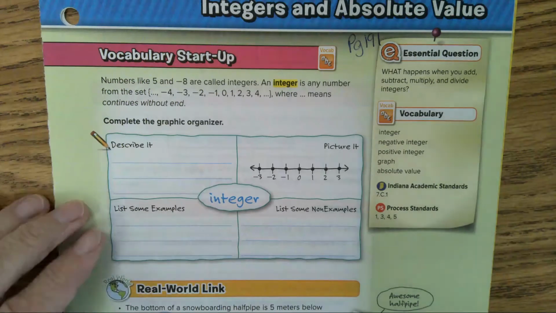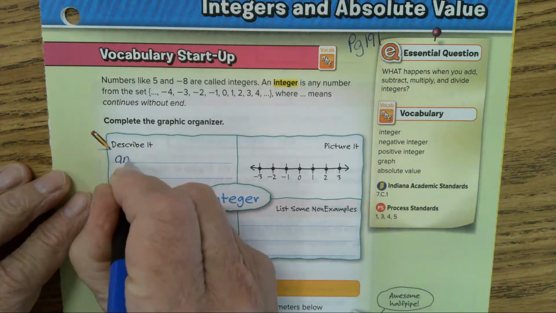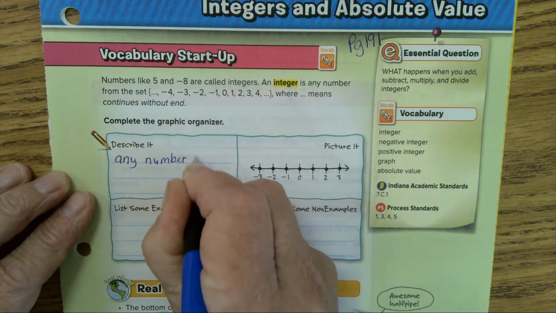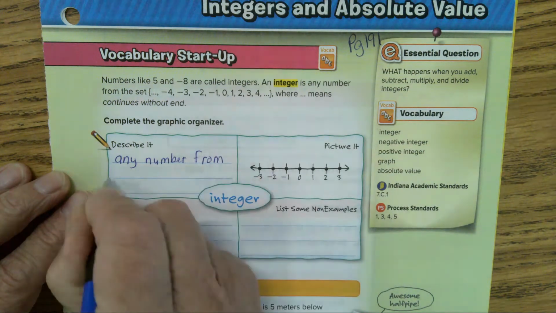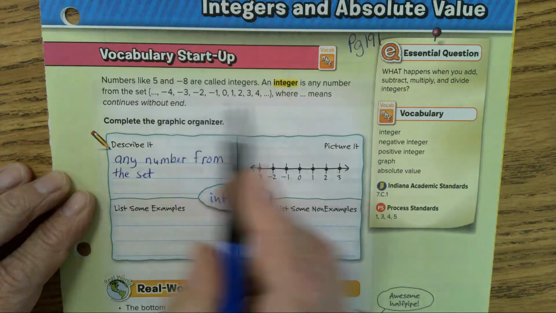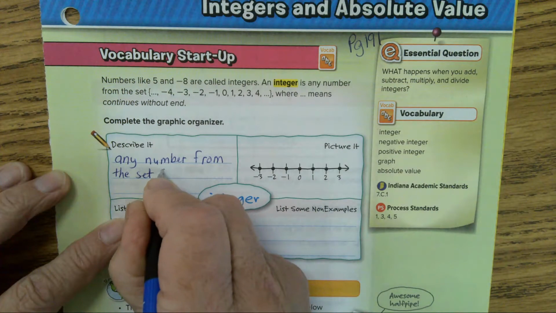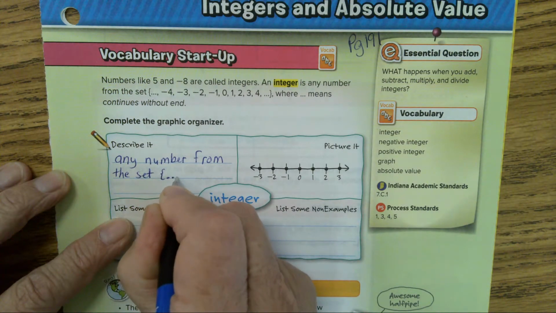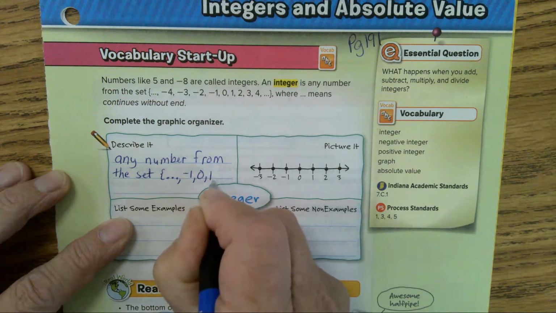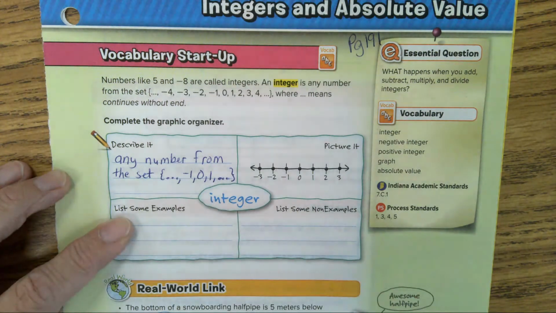An integer is any number from the set, and instead of going all the way to -4, I'm just going to put my bracket here, dot, dot, dot, comma, -1, comma, 0, comma, 1, comma, dot, dot, dot. It means it continues in both directions.